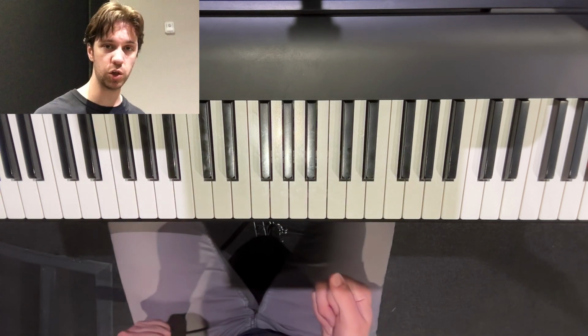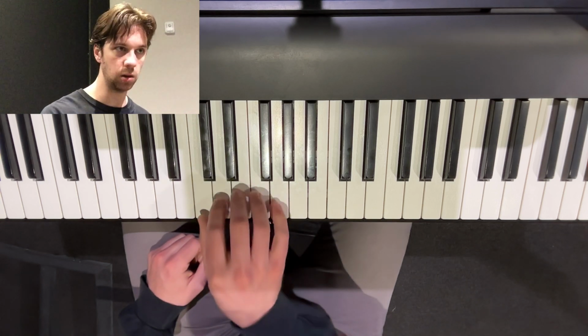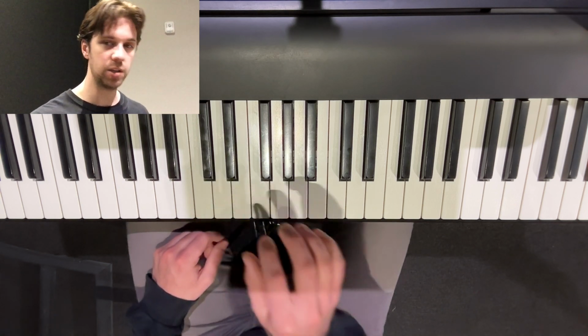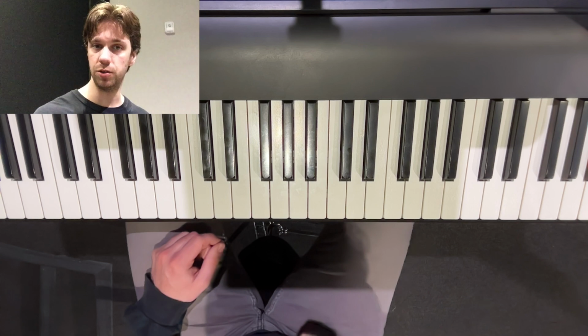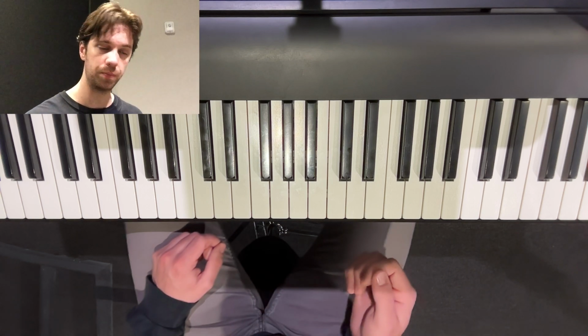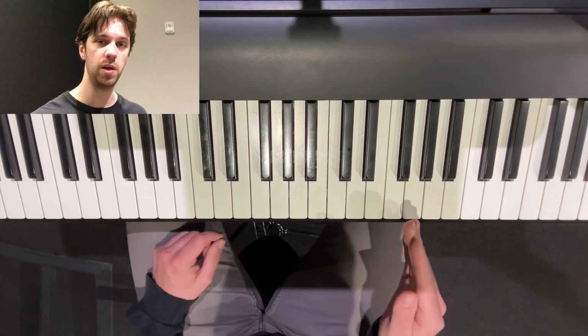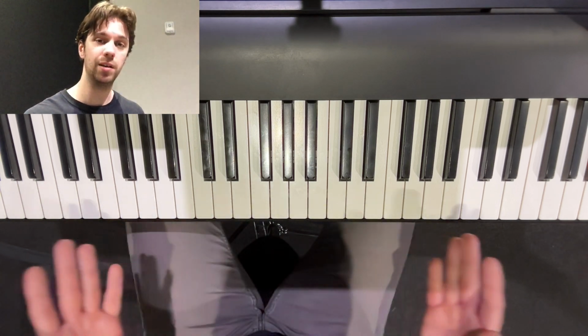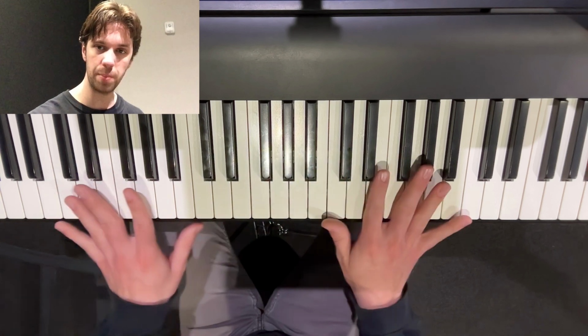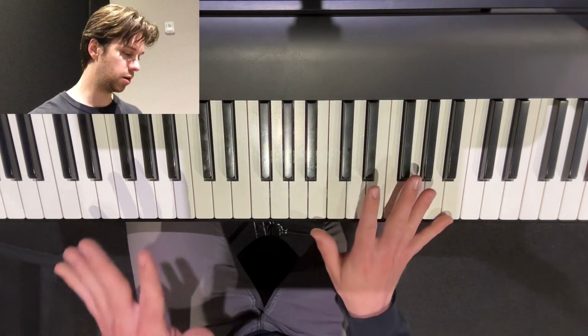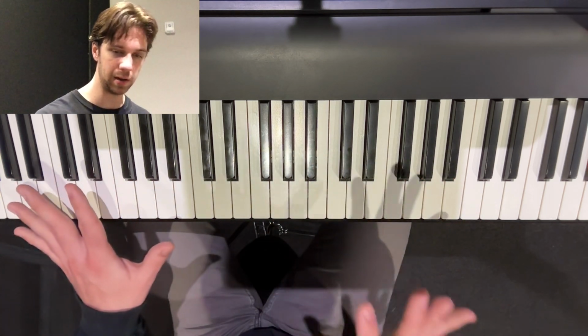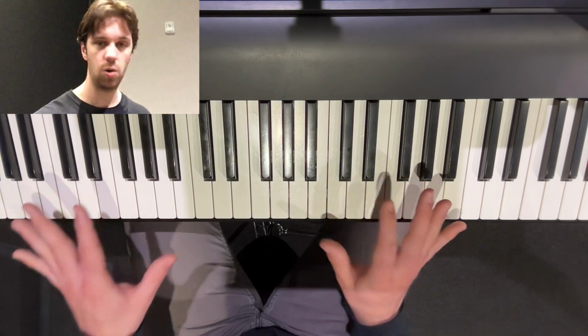What makes it a C major chord is not what my hand looks like when I'm playing it. It's the notes that I'm playing. C, E, and G are the notes of a C major chord. So anytime that I'm playing the notes C, E, and G on the piano, it's going to make a C major chord, no matter what order I play them in, no matter whether I'm playing C's with my left hand and E's and G's with my right hand, or the opposite.